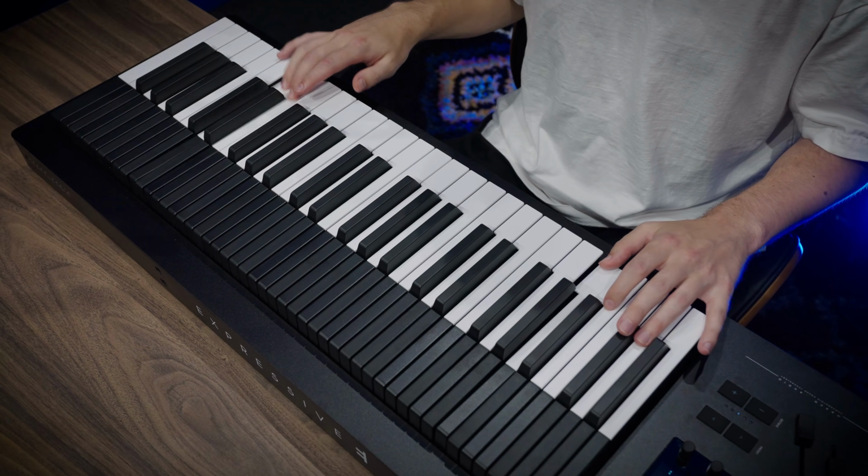Another great thing about this is it's polyphonic, so the things I'm doing in my right hand will still apply the glide, but I can add some bass notes too, and they will be unaltered by the glide. So let me show you that too.